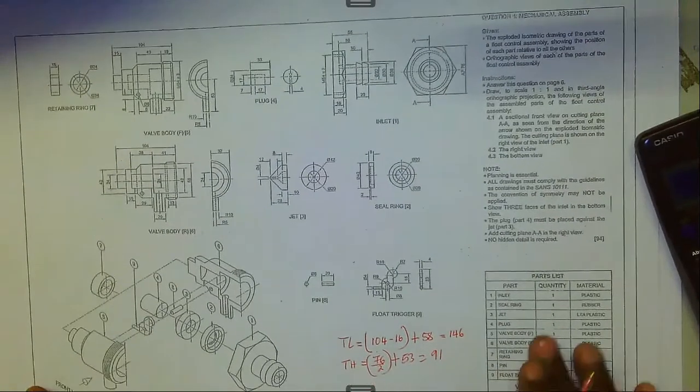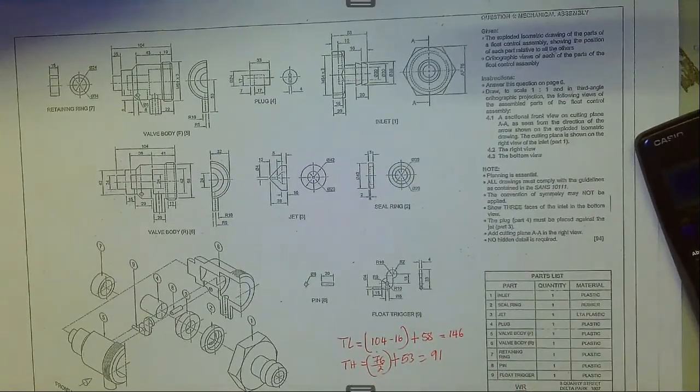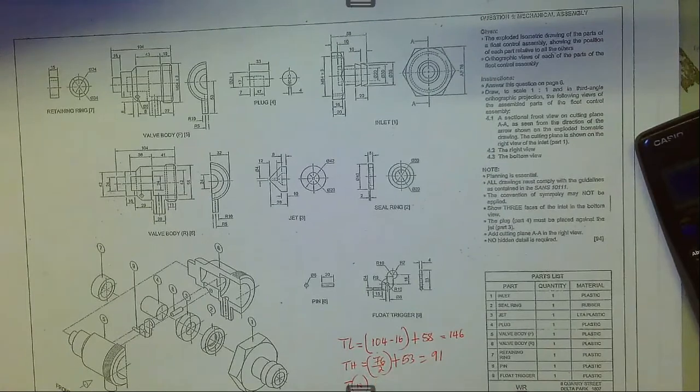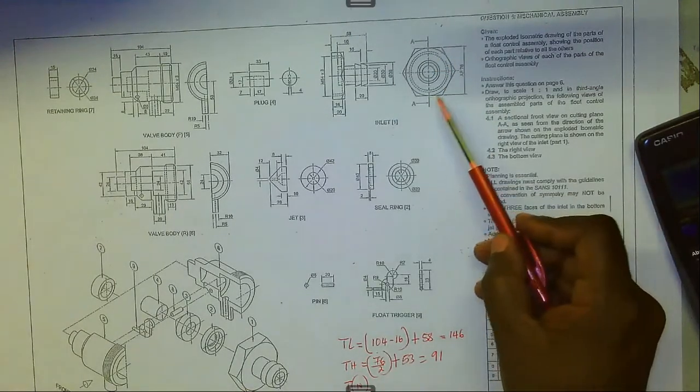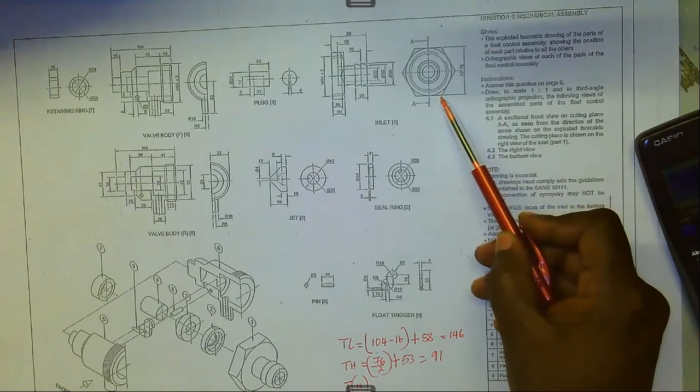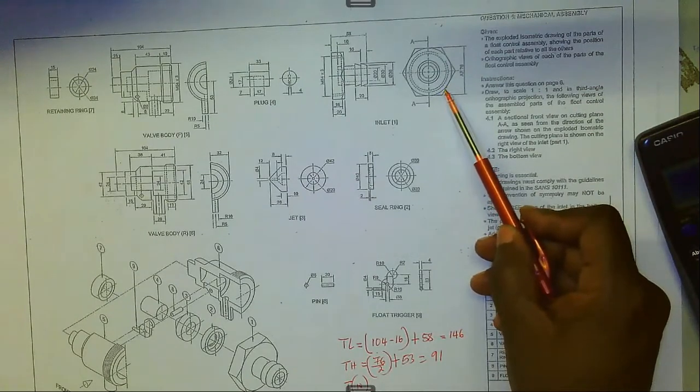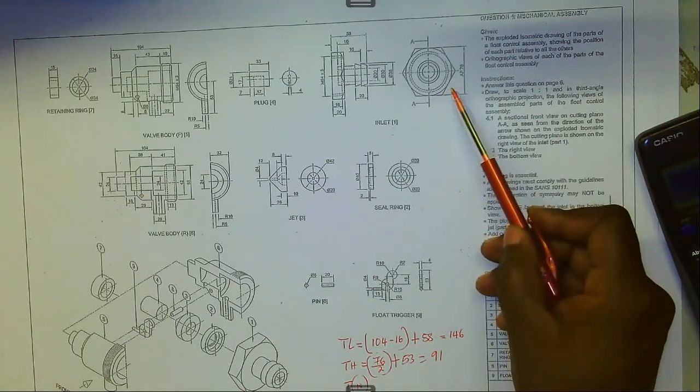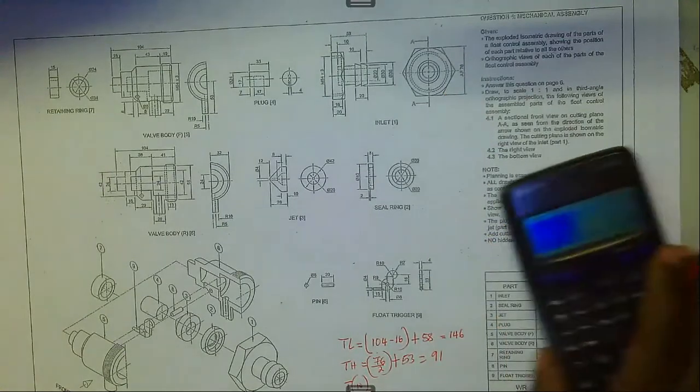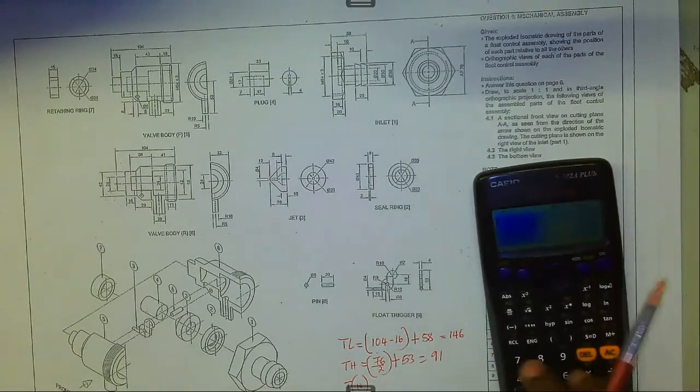So the overall size in terms of our drawing is going to be 91. Then we look at the overall width. If we look at the inlet, it would appear to be the biggest part. But we are not given the side of the hexagon. What we are given is the across diameter, which is diameter 76.